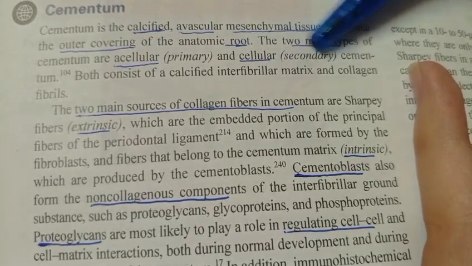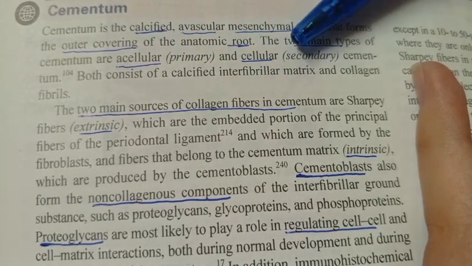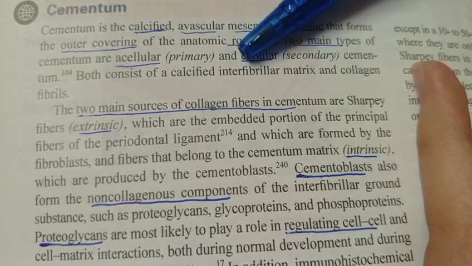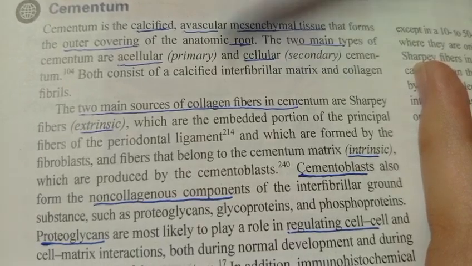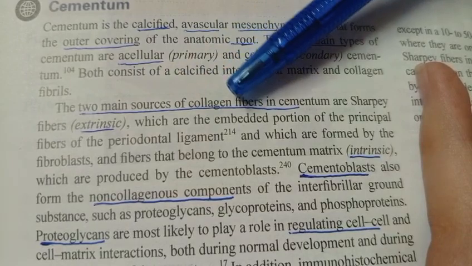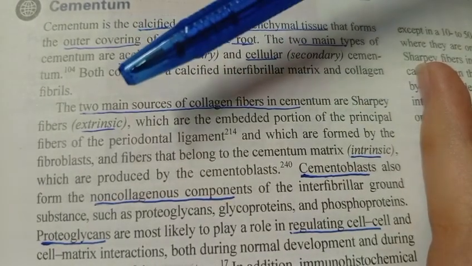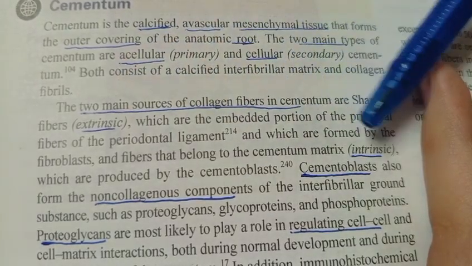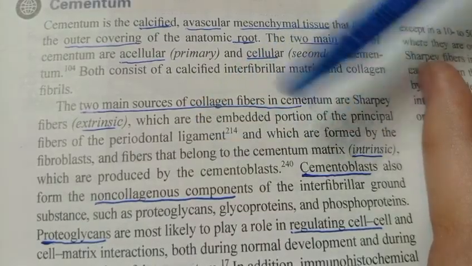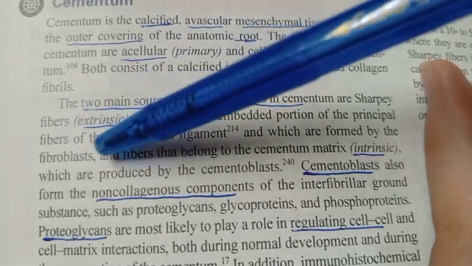It has two main types. One is acellular, which forms primary cementum, and one is cellular, which forms secondary cementum. Both of them have a calcified intrafibrillar matrix and have collagen fibers. They have two sources of collagen fibers in cementum. One is Sharpey's fibers, which are the extrinsic source, embedded in the principal fibers of the periodontal ligament, and they are formed by the fibroblast.